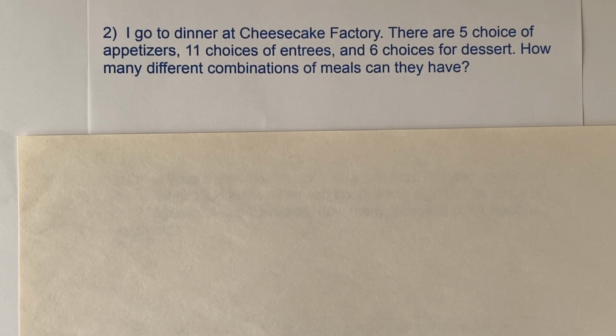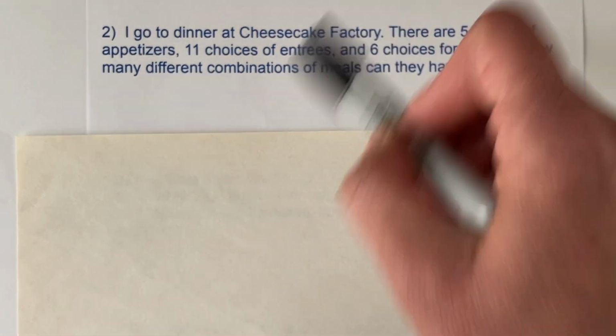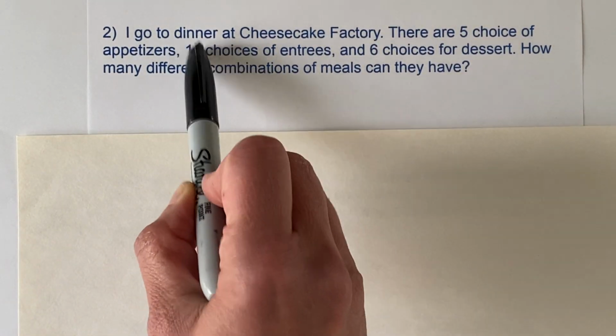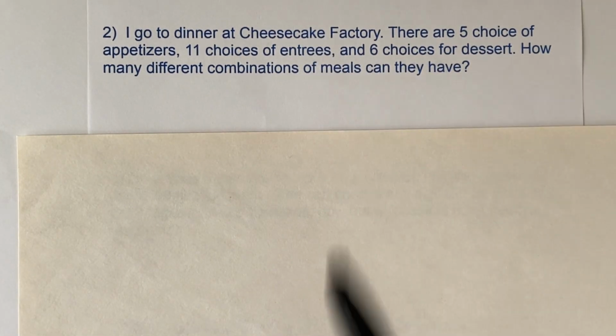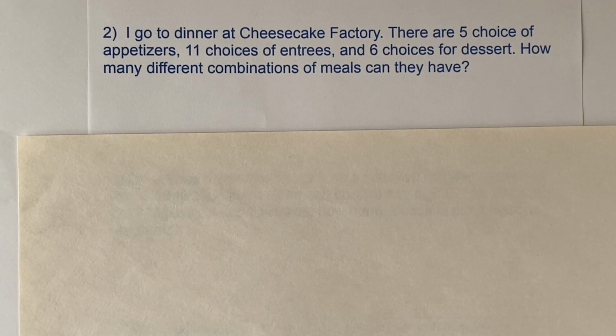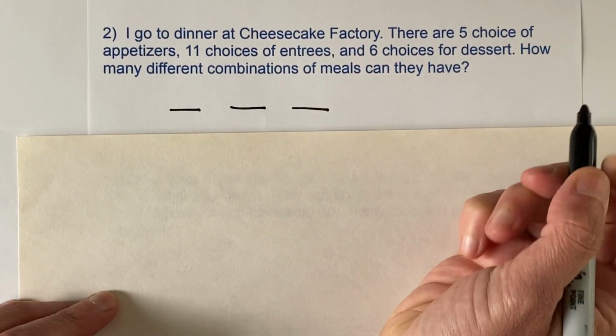Again, imagine I asked you to make that tree diagram. You'd start off with your 5 appetizers. Off of each appetizer, you'd make 11 trees off each appetizer. Then off each entree, you'd make 6 trees from there. It would get to be way too big to fit on paper. So we're going to do choice 1, choice 2, choice 3, right?